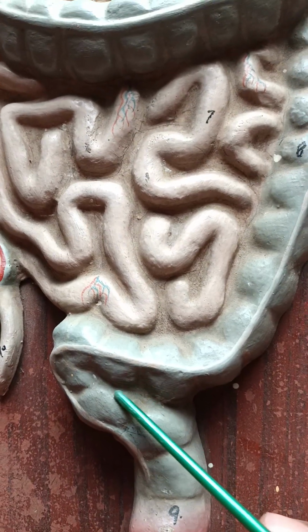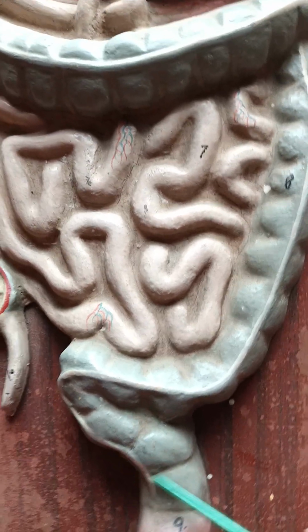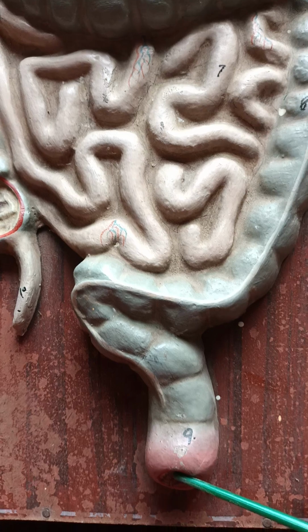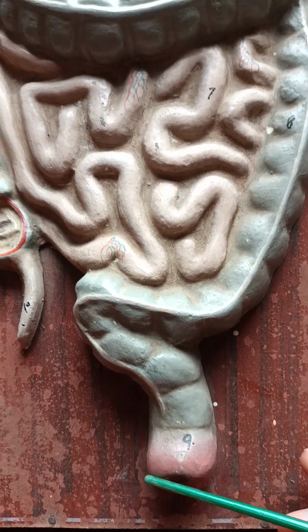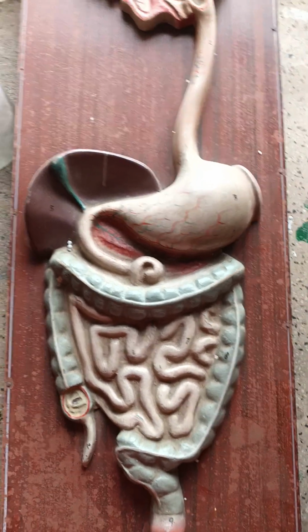This part is known as the rectum, which stores undigested food for some time for defecation. Okay, and the anus, the opening from which the food is released out. Okay, so this is the whole structure of it, you people can see.